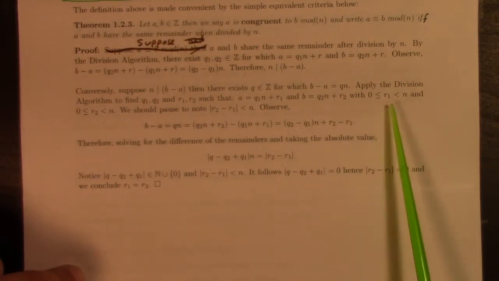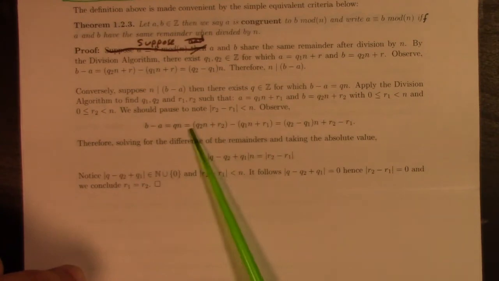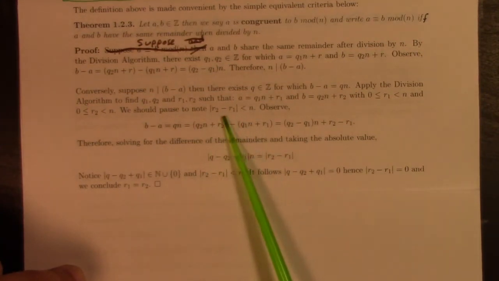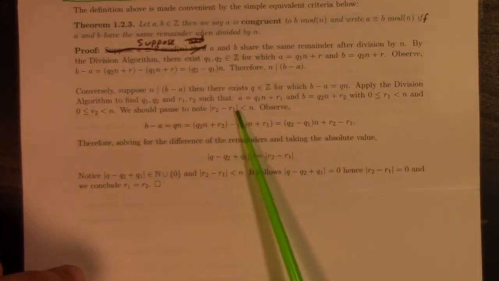And again, remainder 1 and remainder 2 are between 0 and n, not including n, of course. And notice that the difference between r1 and r2 has to be less than n. We saw that idea in a previous proof.